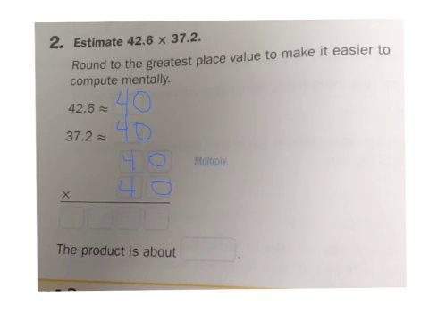0 times 0 is 0. 4 times 0 is 0. Then we go to the next number. 4 times 0 is 0. 4 times 4 is 16. Once we have that, we add. So we have 0 plus 0 is 0. 0 plus 0 is 0. And we can fill in those zeros here. So 0 plus 6 is 6. And 0 plus 1 is 1. So our answer is really going to be 1600.